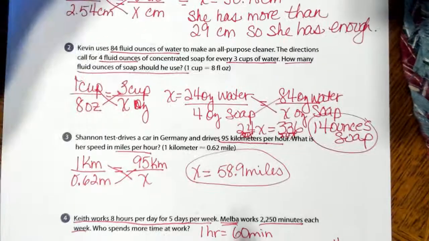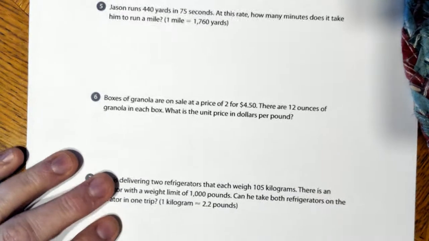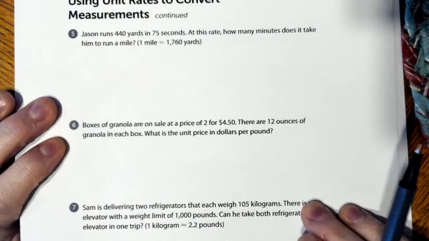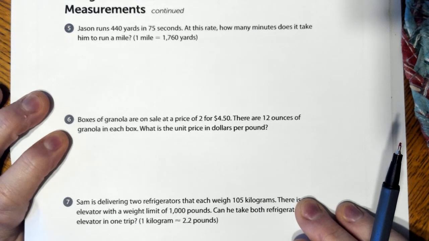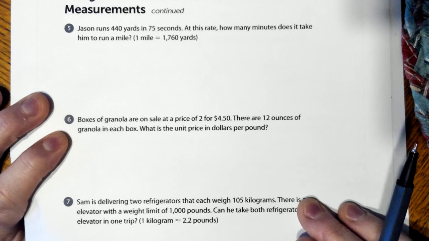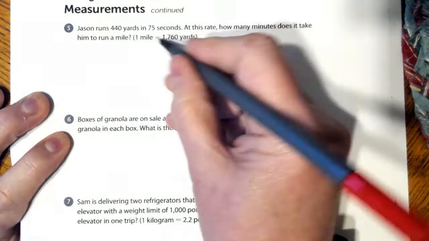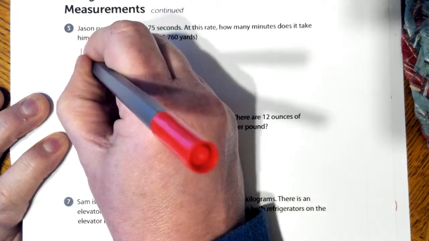All right. On to the next page, number 5. Jason runs 440 yards in 75 seconds. At this rate, how many minutes does it take him to run a mile? And they give us the conversion. 1 mile is 1,760 yards, so I'm going to write that first.